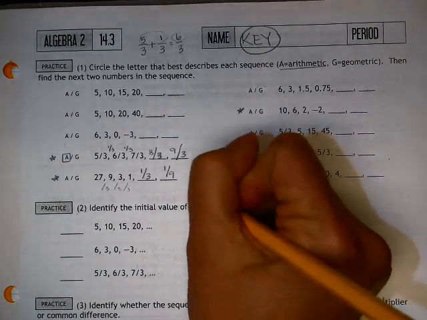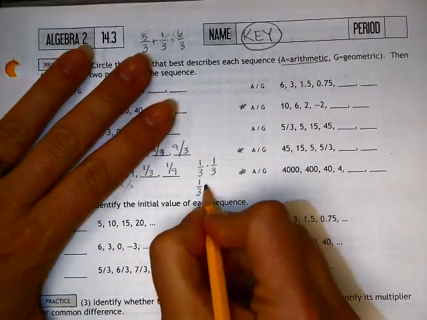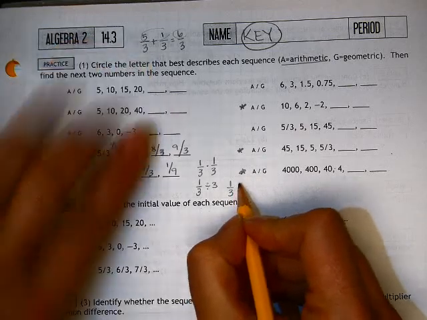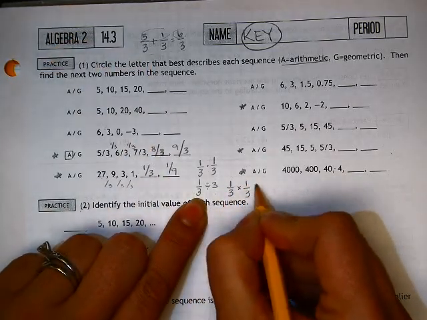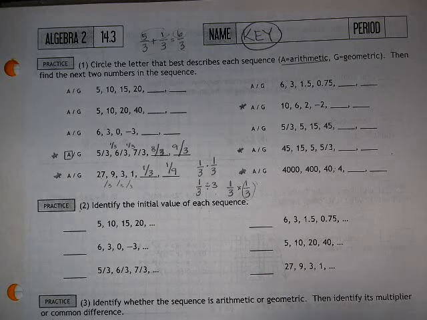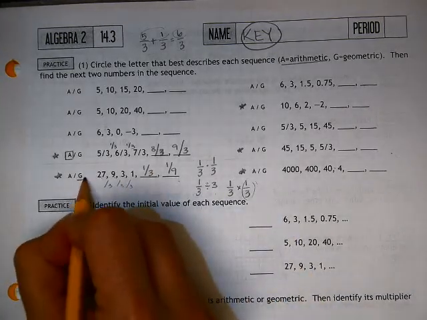One of the reasons why that is true is if I say divide by 3, the rule is I am supposed to multiply by the reciprocal. So I multiply by the reciprocal, and that is what ended up happening. Also, I would need to multiply 3 by 1/9 in order to get 1/3. So this is a common divider, and so that makes it geometric.